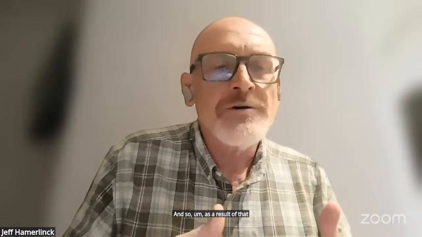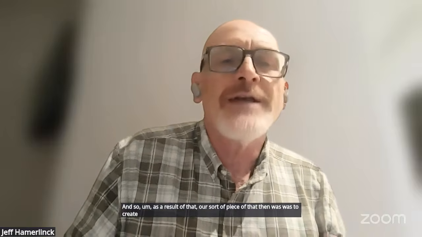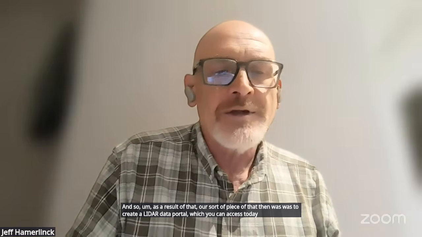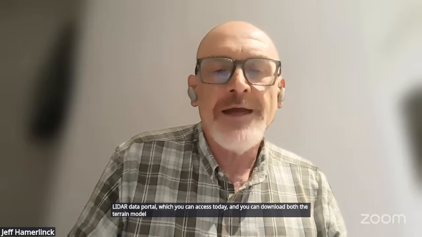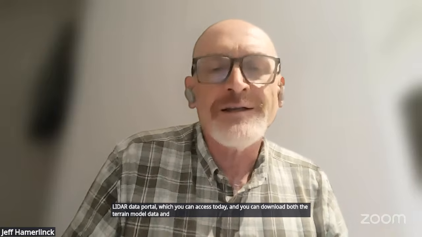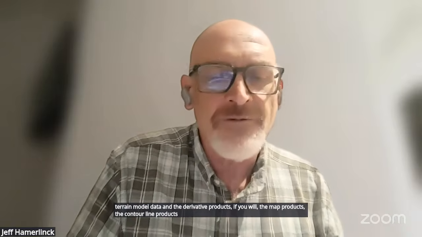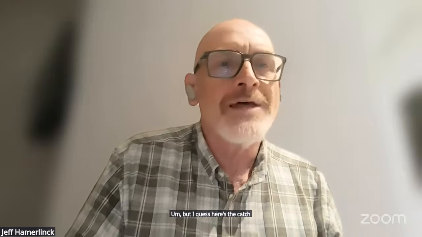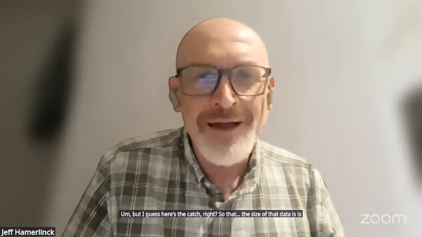And so as a result of that, our piece of that was to create a LiDAR data portal, which you can access today. And you can download both the terrain model data and the derivative products, if you will, the map products, the contour line products that come from that. But here's the catch, right? The size of that data is enormous.